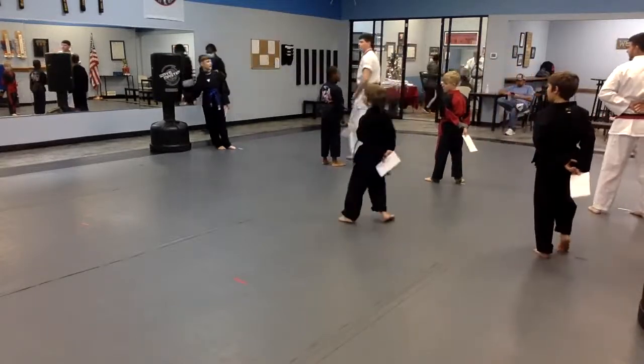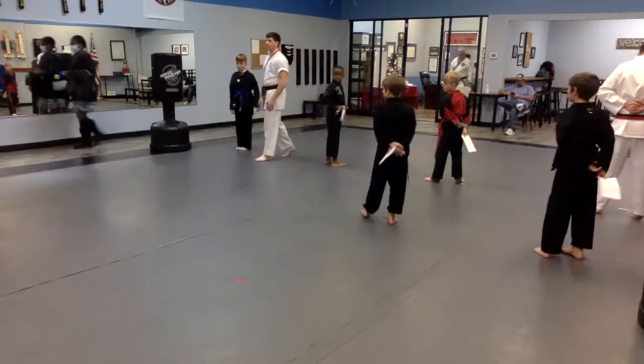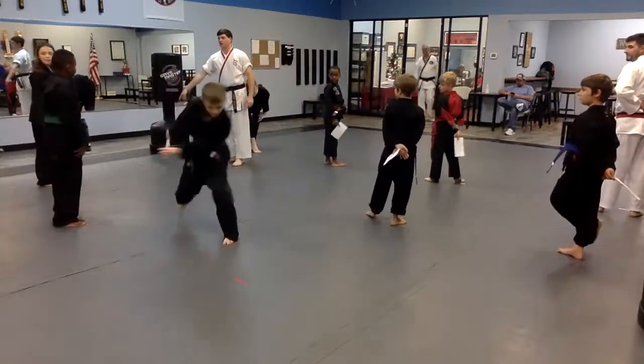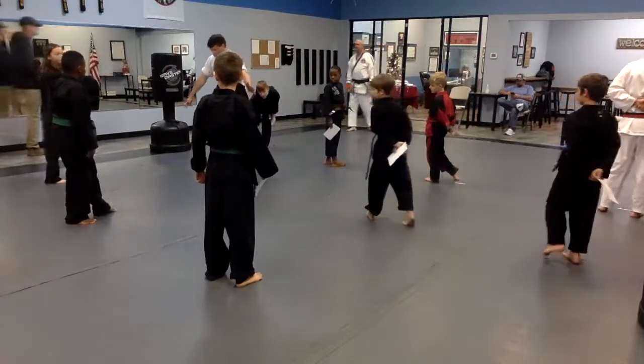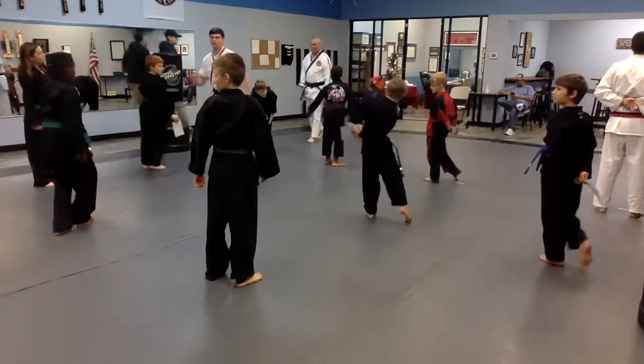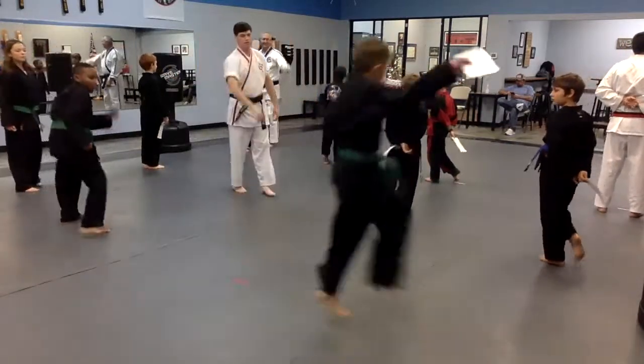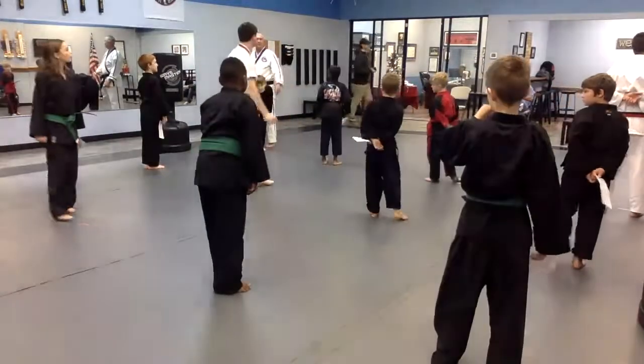Green belts, line up. Leave a space. Leave a space right there. He has a solid. That's solid. No. He has a strike. Right there. That's RJ's spot. Over there. There we go.